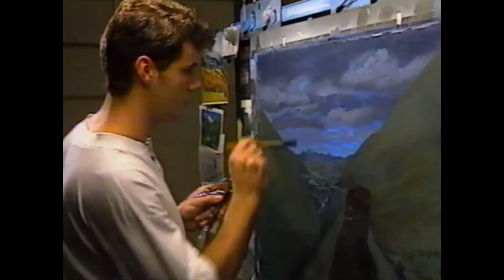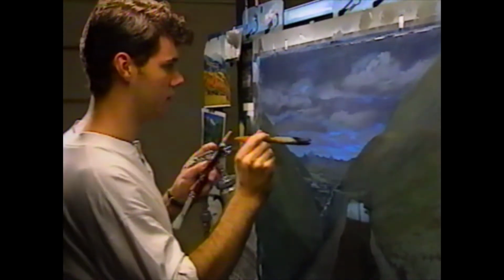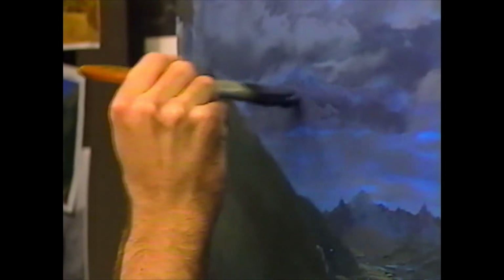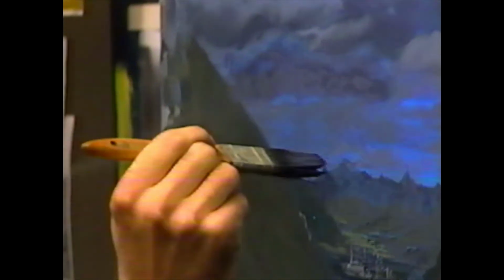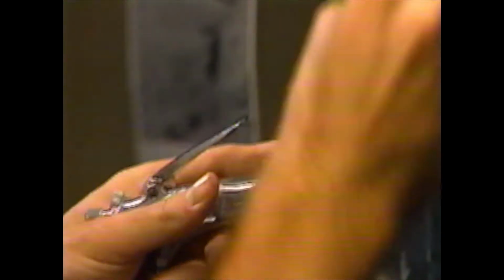Basically what I'm doing right now is just laying in some clouds. It's going to be a pretty dramatic shot. But that's what's great about the painting, it really doesn't matter how it's shot. You can stage it how you like it. If you want whatever area to be different, it's just a matter of painting it in, and you can pretty much do anything.